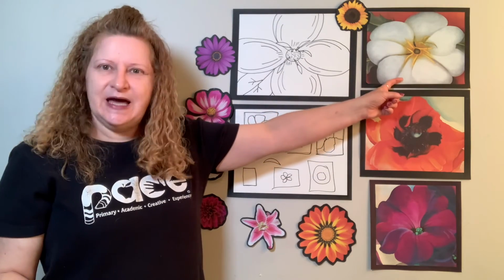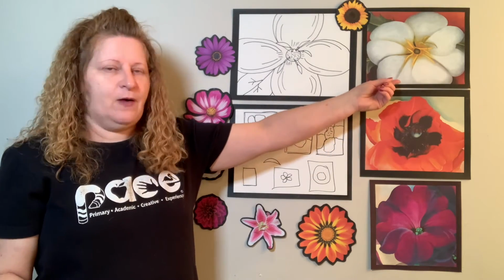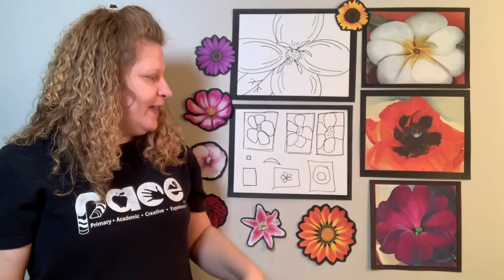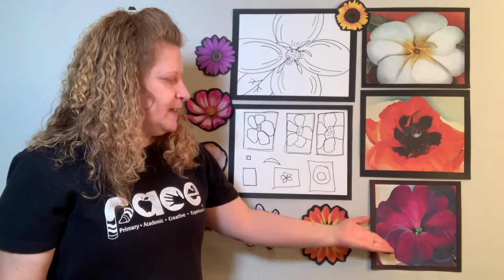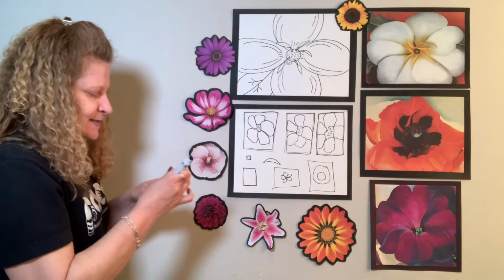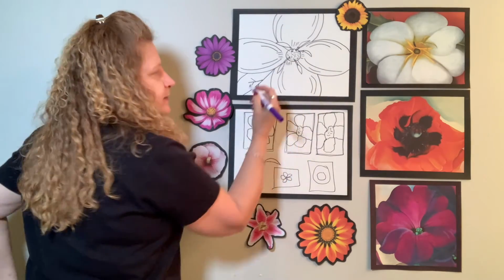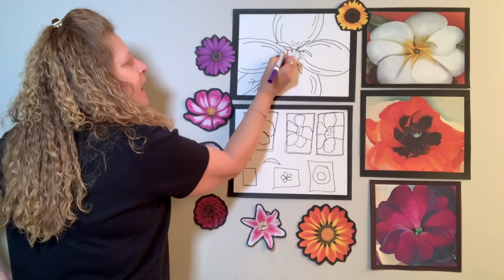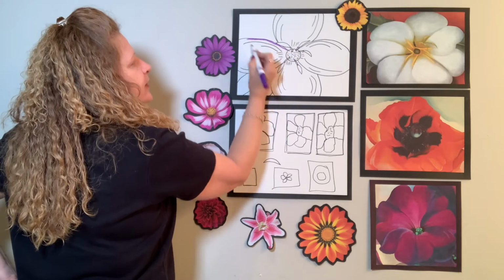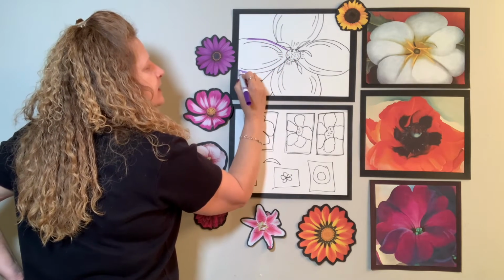Now I think instead of making a white flower, even though that's what I drew, I think that I want my flower to be a different color. Maybe more of this purplish pink color. You could always change the colors. And so what I'm going to start off with is my purple marker. You can go ahead and do this too. I'm going to start with my marker, and I'm going to start coloring in.